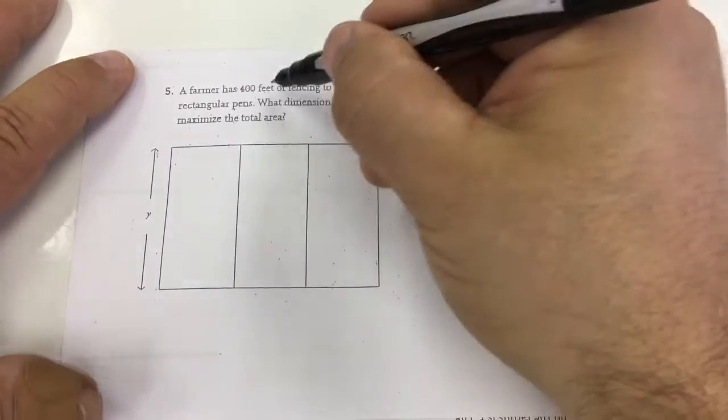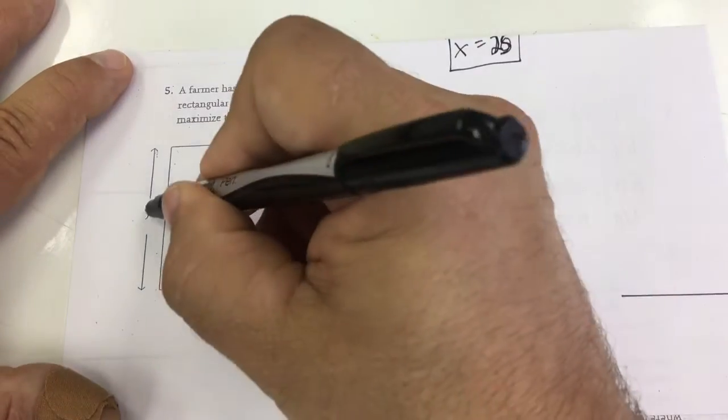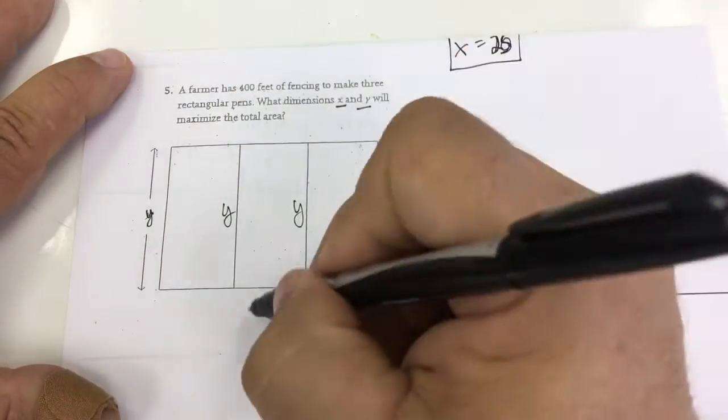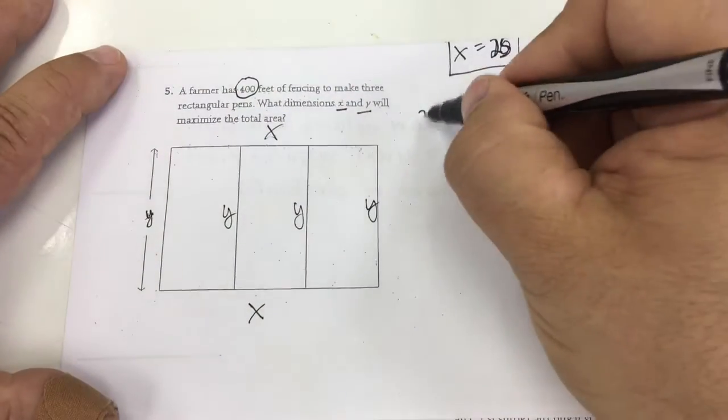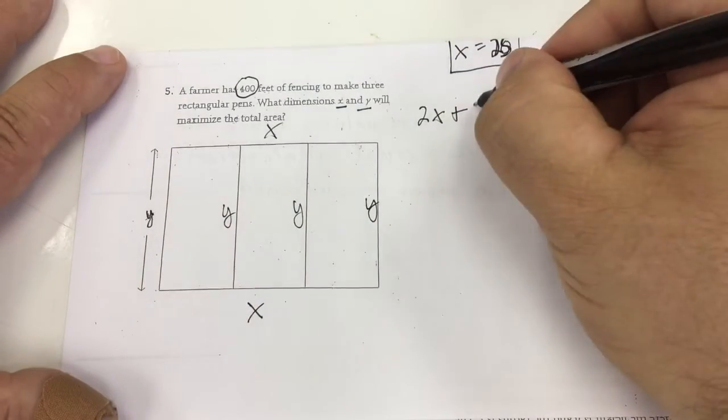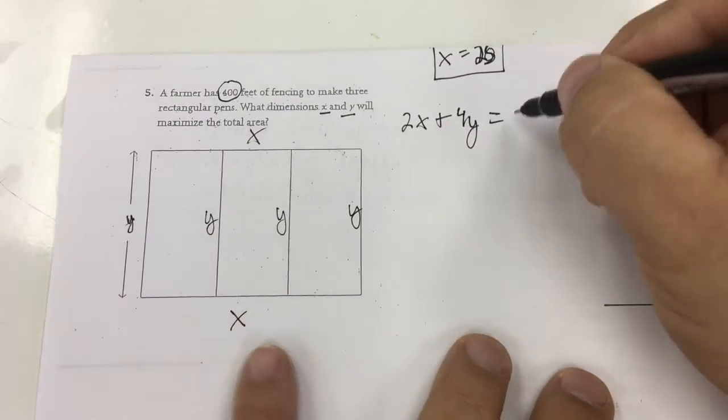Another farmer, it says 400 feet of fencing. What dimensions x and y? So since I already have a y there, I'll put a y here, a y here, and a y here. And I'll label this side as x and this side as x. So the 400 feet, this is all going to add up to equal 400 feet. So I have 2 x's plus 1, 2, 3, 4 y's. And that adds up to equal a total of 400 feet.